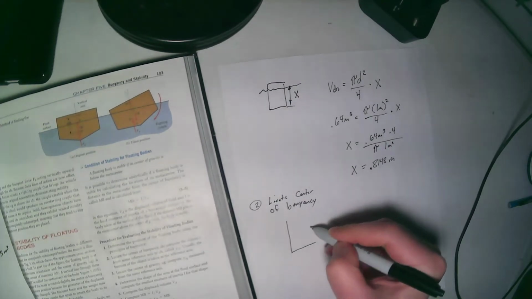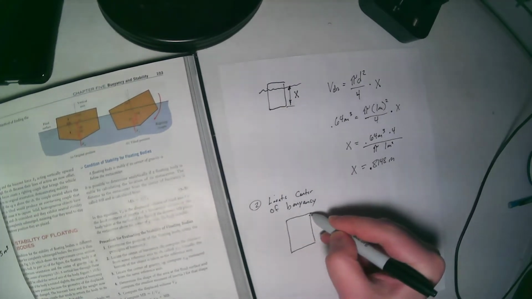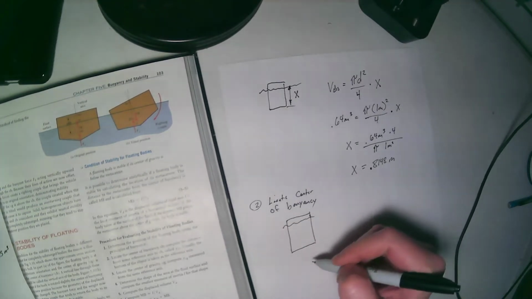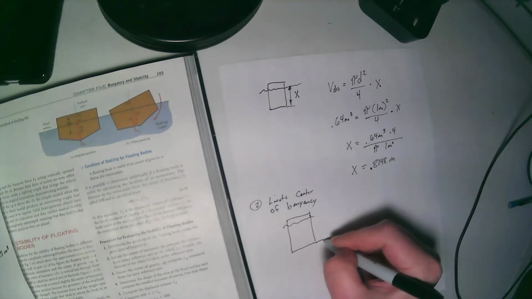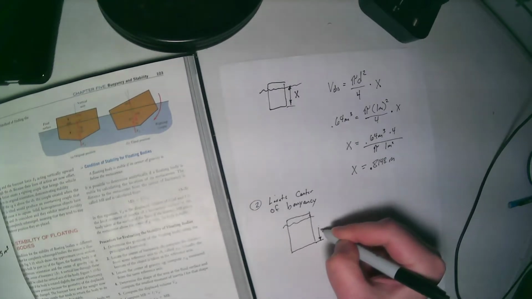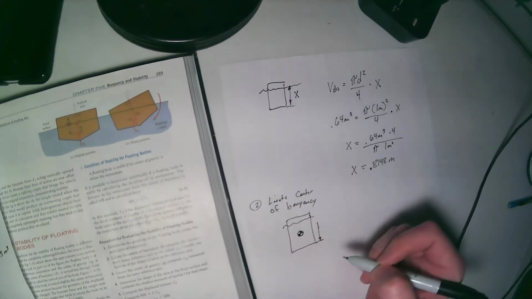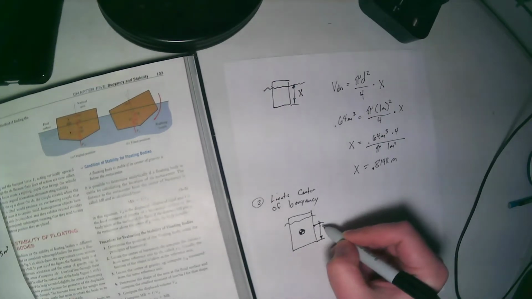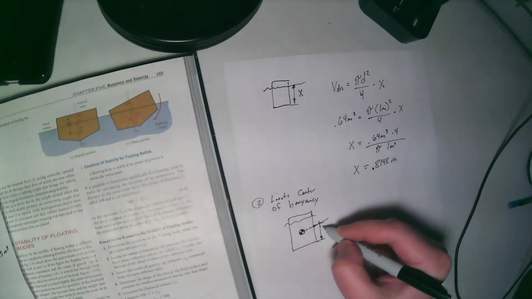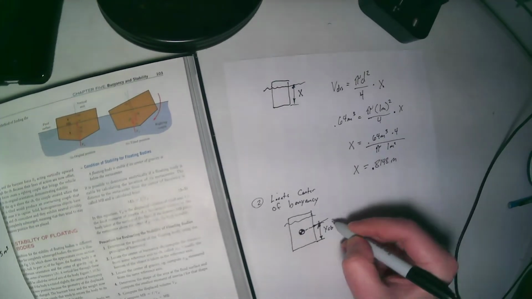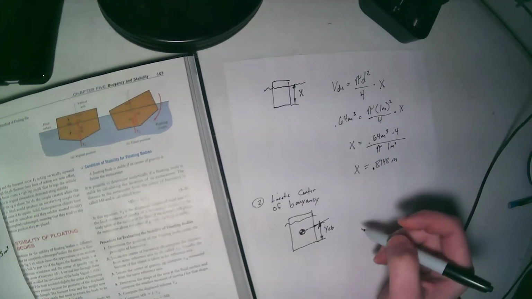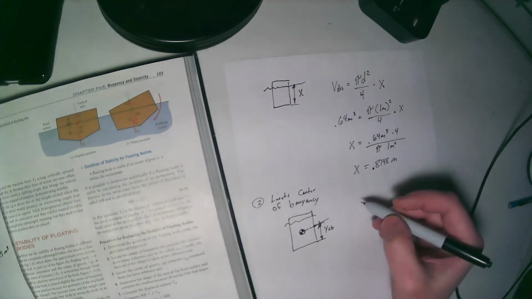And just draw this figure again. So we know we're right about there. Center of buoyancy, YCB. We're going to the centroid of our displaced volume, and that's going to be our center of buoyancy. So that's our y distance to center of buoyancy, and we want to solve for that.